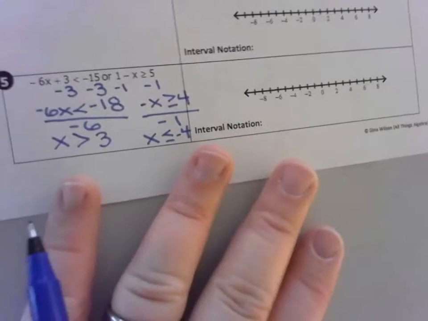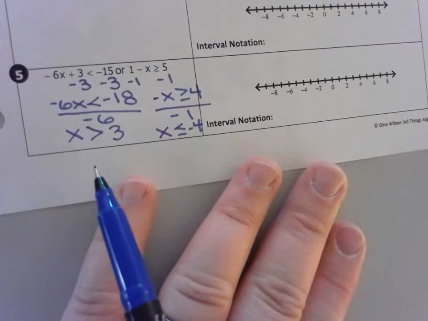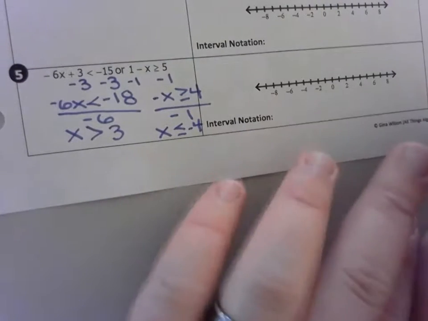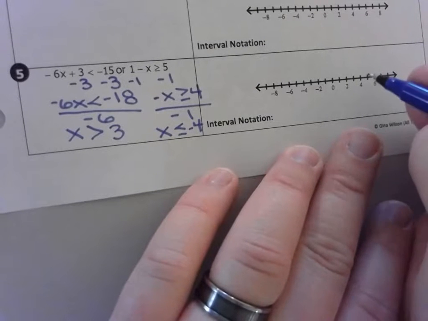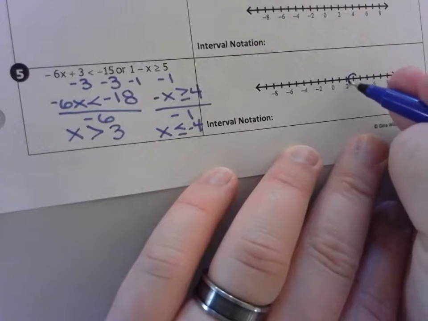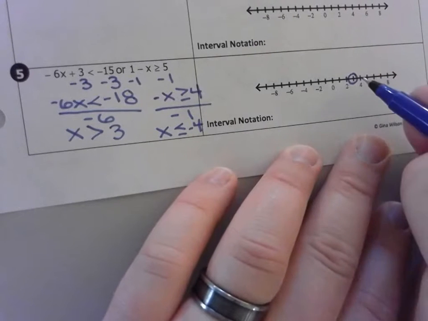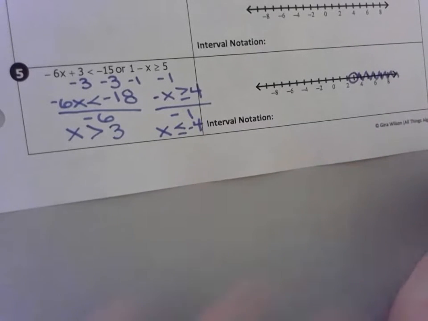Okay, let's graph these two on the number line. X is greater than 3. John, how would I graph x is greater than 3 on the number line? Open circle at positive 3. Okay. X is greater than 3: open circle, shade to the right. This is all review. We're just doing it twice.